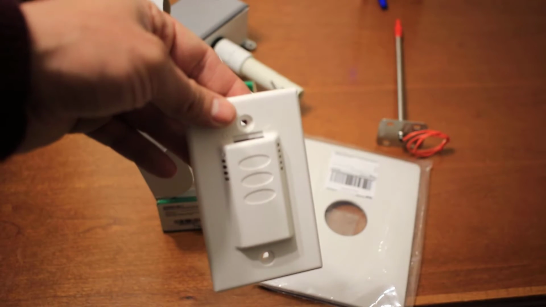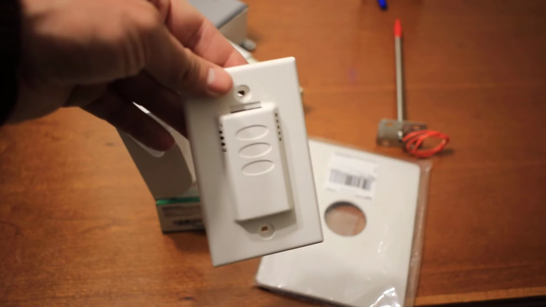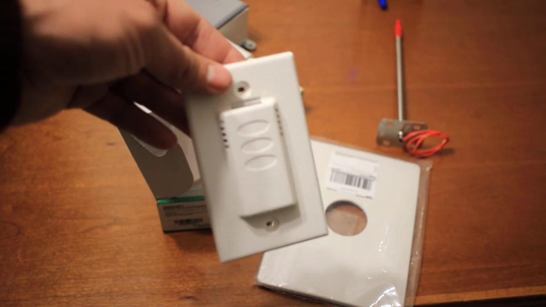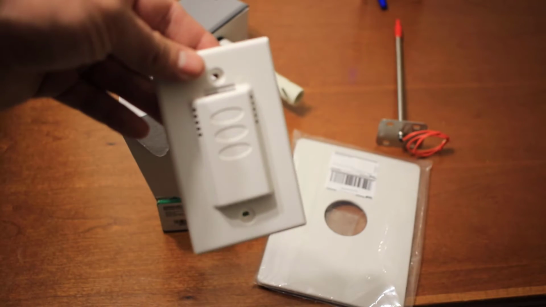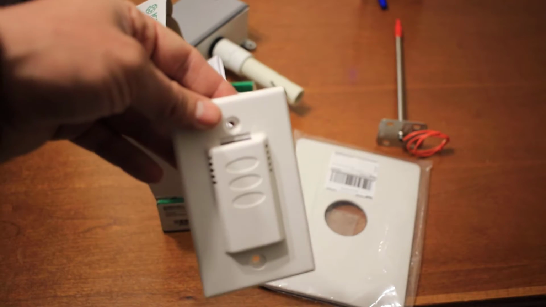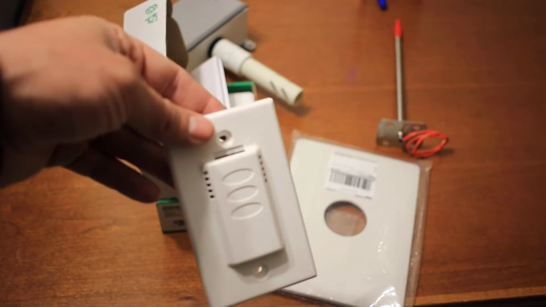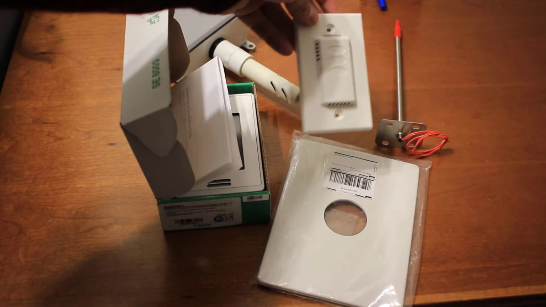When you connect it up to your SE8650, it will automatically start using that input. It's smart enough to know that as soon as it gets a reading, it knows you want to be using that remote temperature sensor.